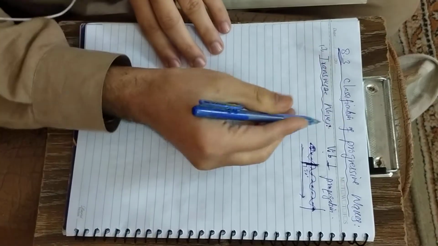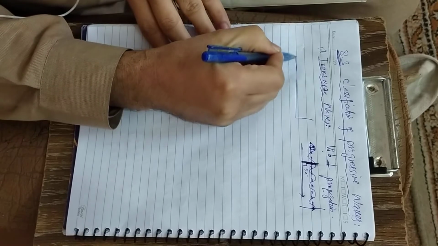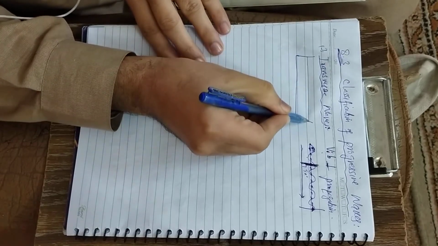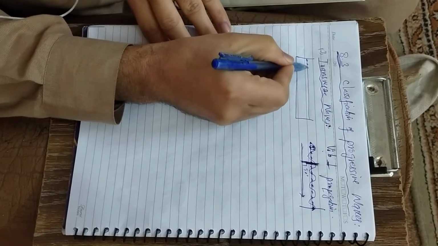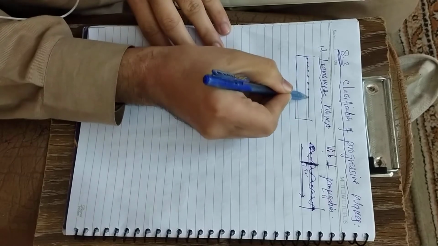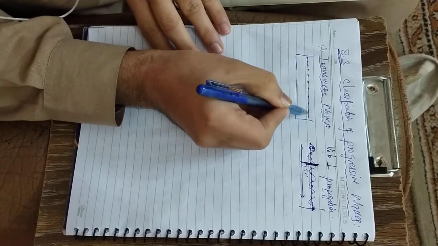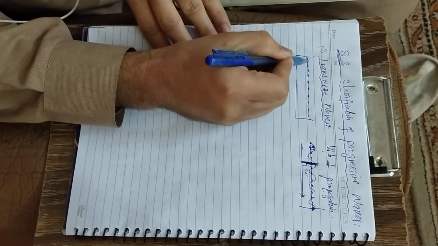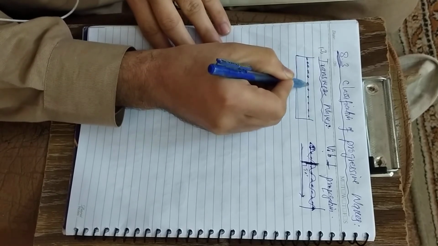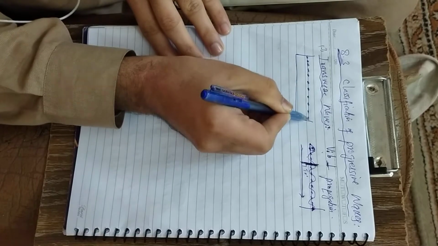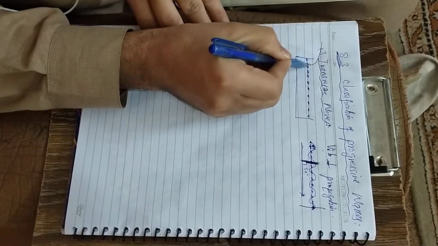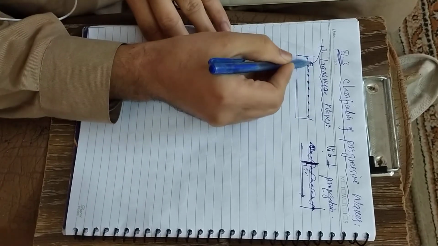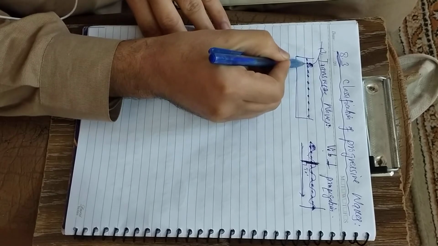Now look at the water waves. Suppose we have water waves. Remember, the surface of the water waves are transverse, while the deeper water is longitudinal. The shallower water is transverse, while the deeper water is longitudinal. Suppose these are the molecules of water. Now, if I drop a stone into the water, the molecules will start vibrating.